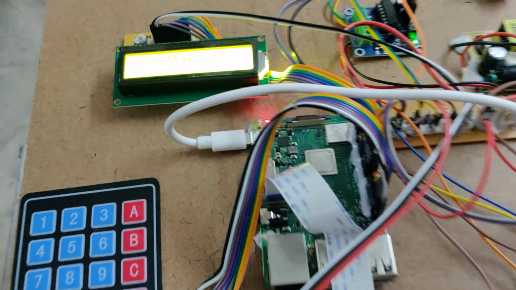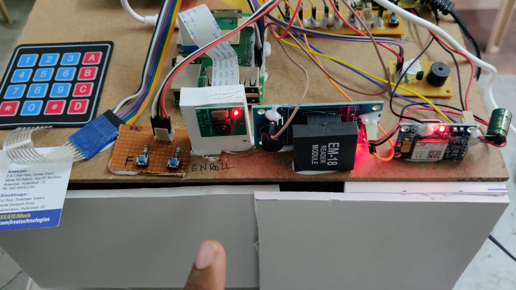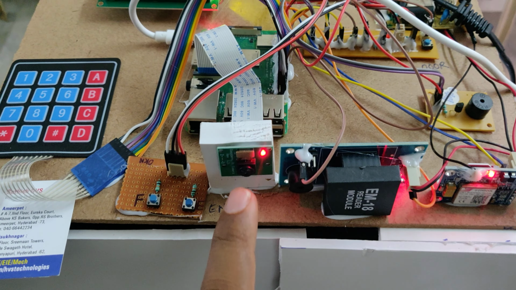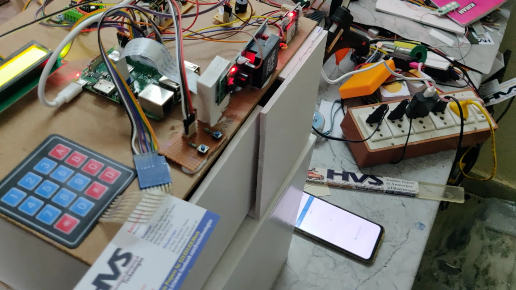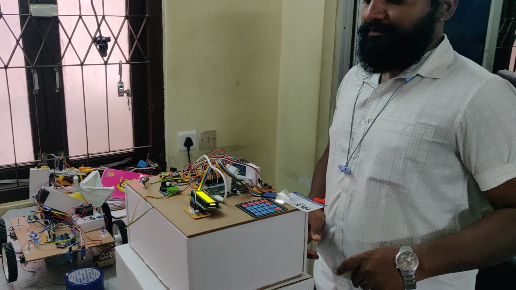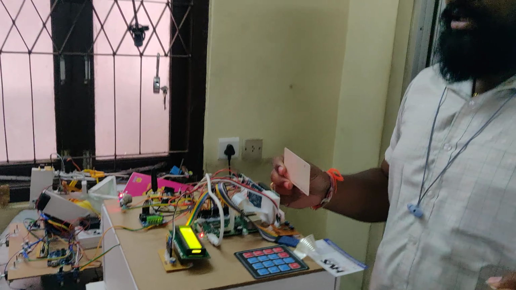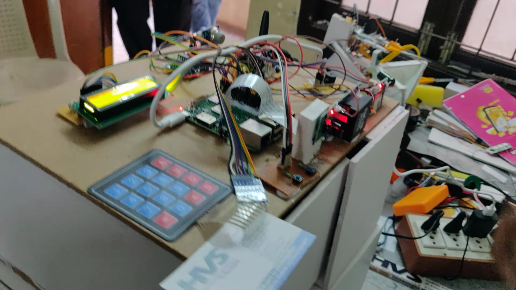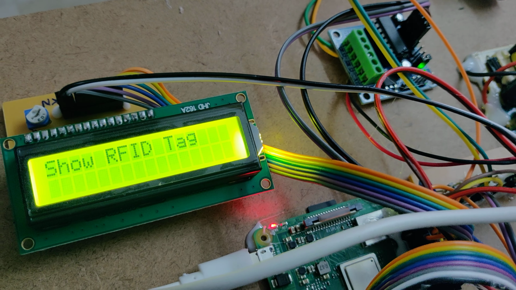Right, now when we show the RFID tag, we should sit in front of this camera. Our eye should be at the level of this spy camera. Now let us see that. This is an unauthorized tag. So when we show this unauthorized tag near this, it will display the tag number on the LCD along with the unauthorized tag message.